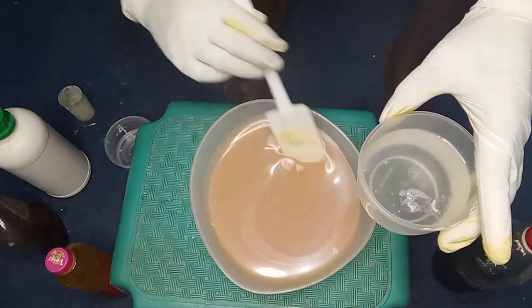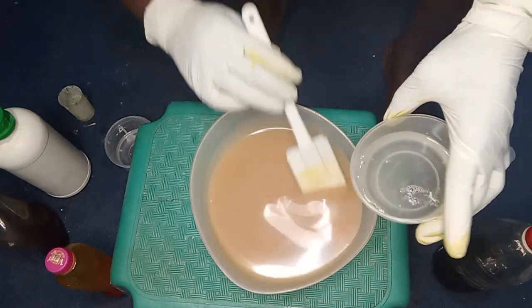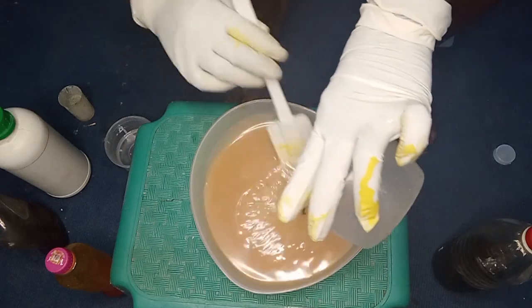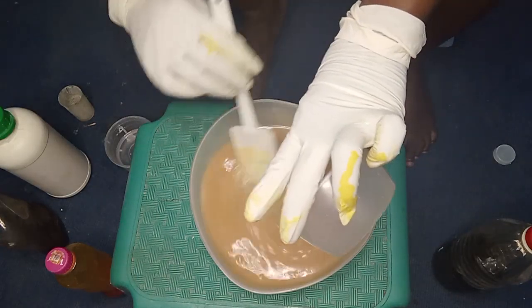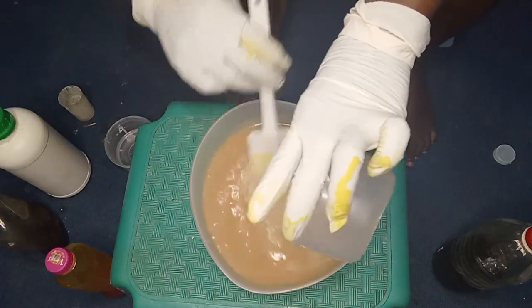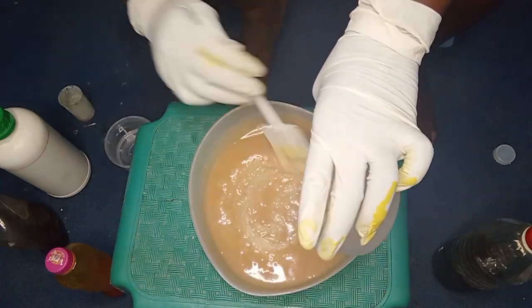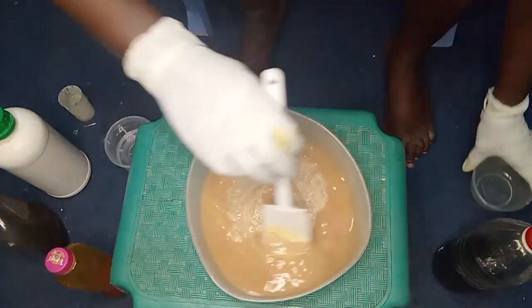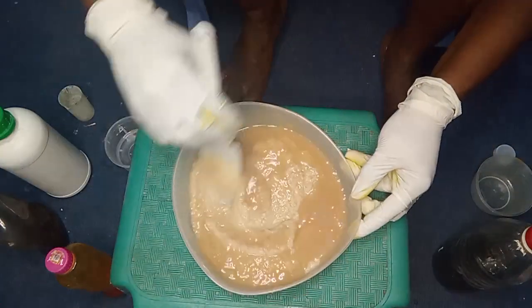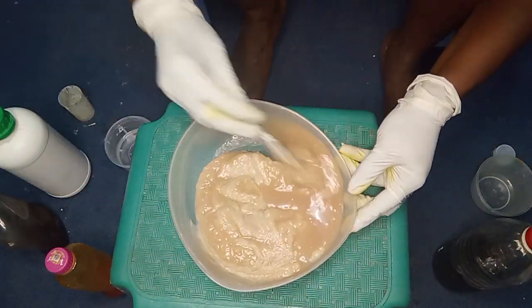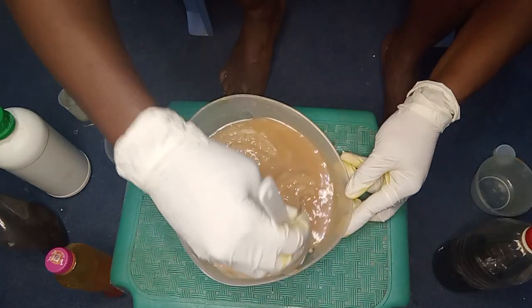So we will now add it to our oil and make our Azumah blues. So you add and stir to make your soap. So that's the soap forming. That's Azumah blues. We have made our soap like that.